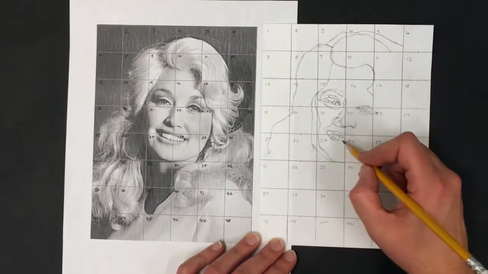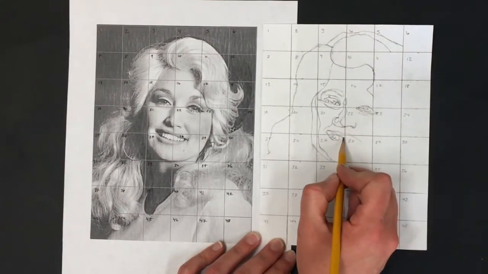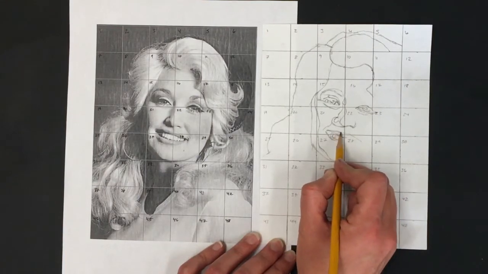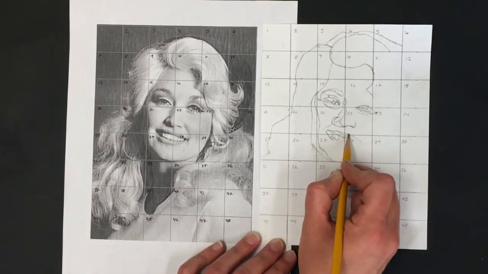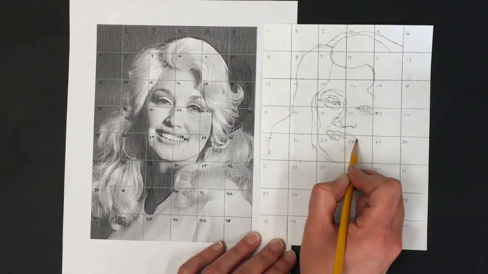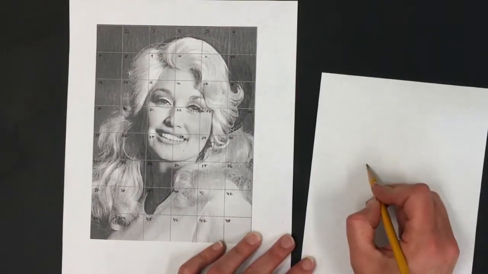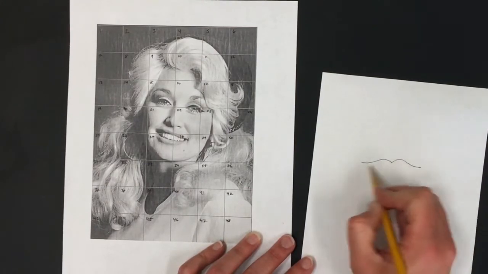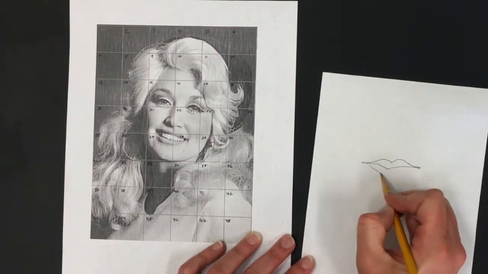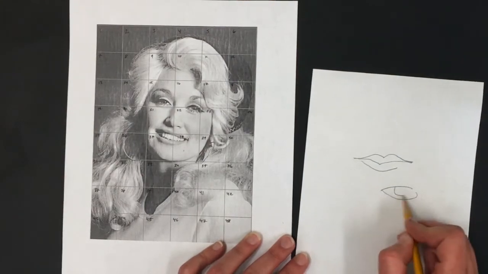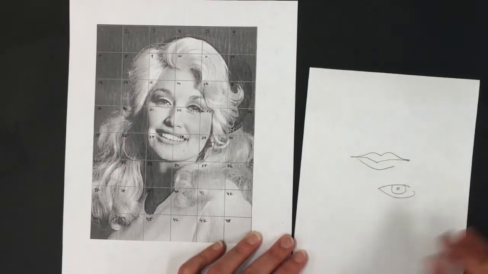So for example, I'm working on the lovely Dolly Parton's mouth right now. And when I look at the shape of her lips and what I see happening, I don't see cartoon lips like this, right? Your brain is going to be screaming at you to draw lips or eyes, like that's what an eye looks like.